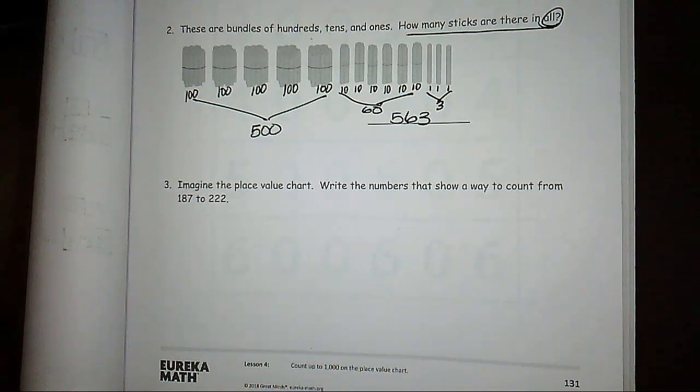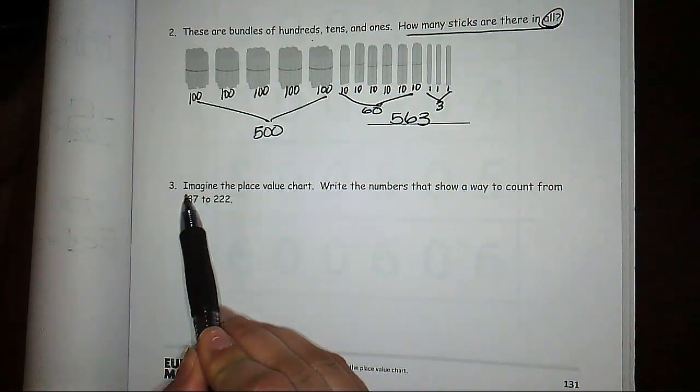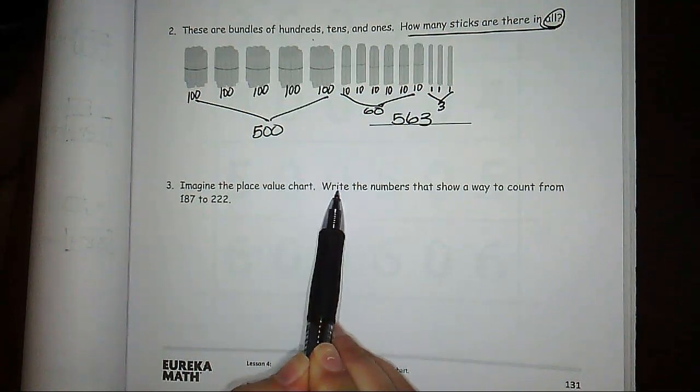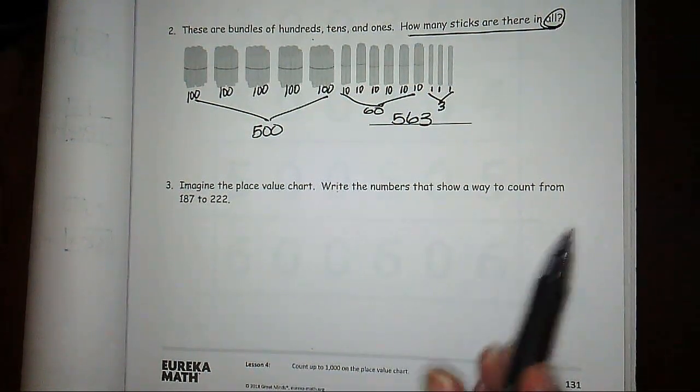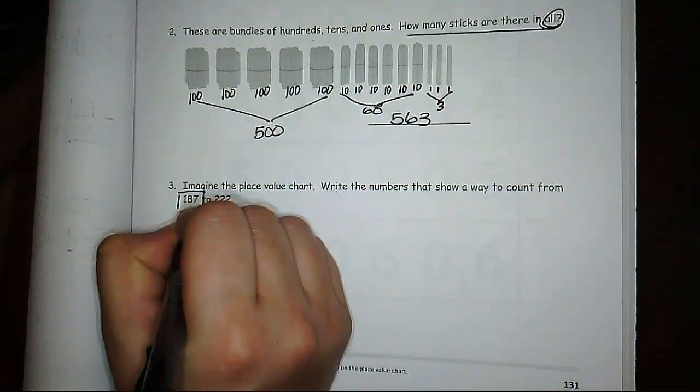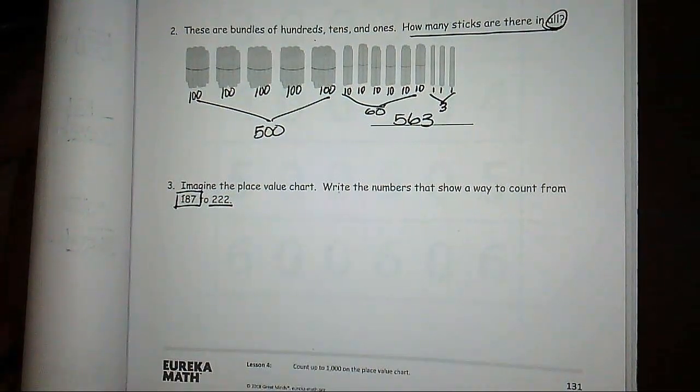And the last one that we're going to work on today is like what we worked on earlier. It says, imagine the place value chart. Write the numbers that show a way to count from 187 to 222. Go.